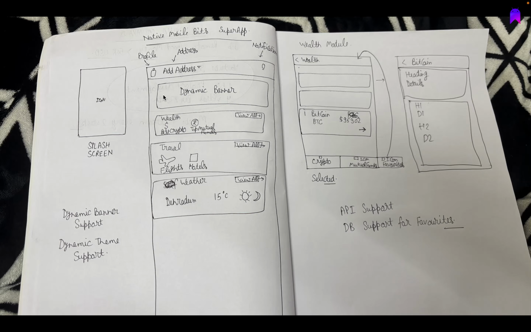This is going to be the home screen of our super app, and in this home screen we are going to have a lot of things. We are going to have some kind of dynamic banner, and those banners will be coming either from some kind of backend, it can be Firebase or any remote API, and then we need to show some different cards or sections for different features, and it is going to be similar to all the other super apps.